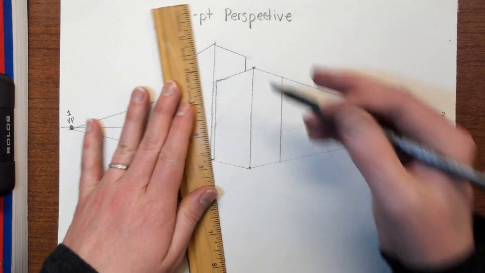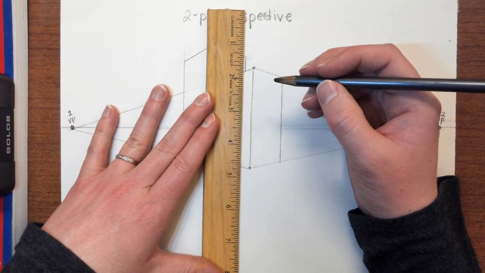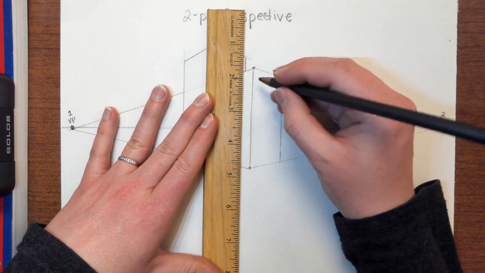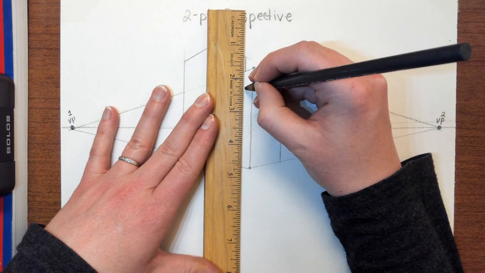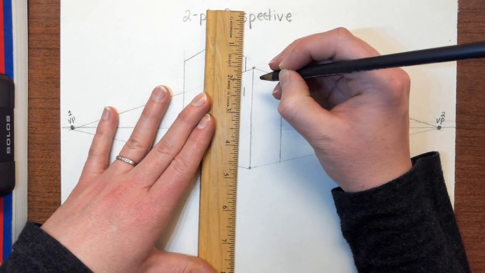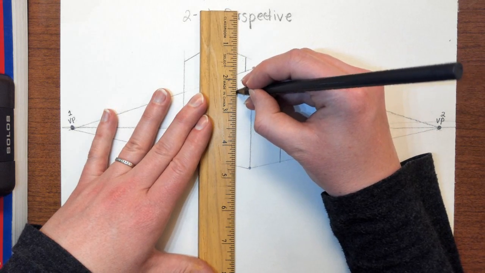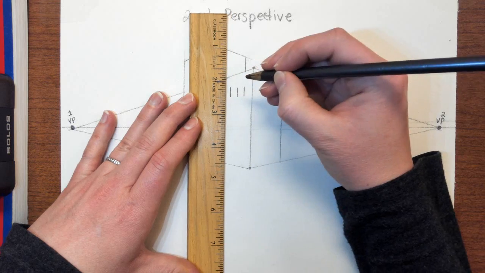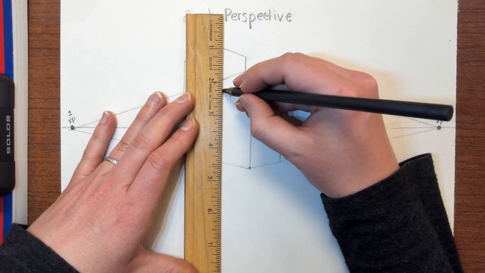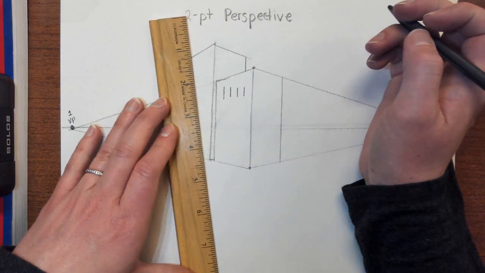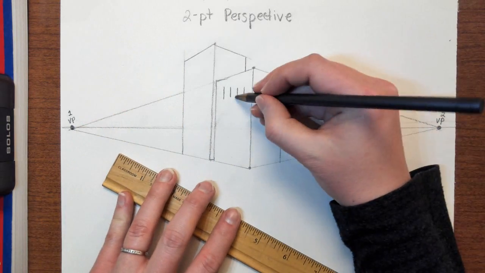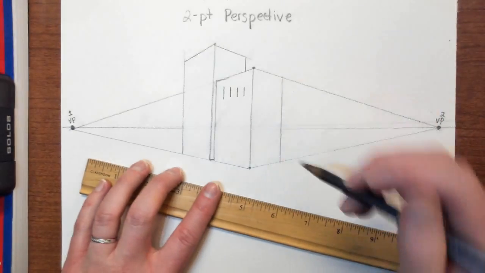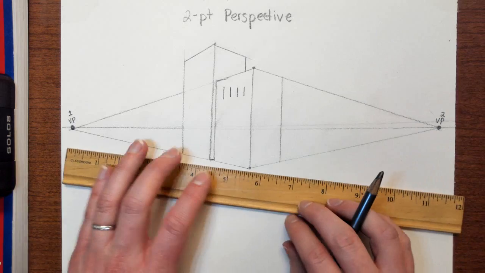So what I'm going to do is add my windows first. So I'm going to hold my ruler like I just did with this line. I'm going to hold it vertical. And I'm just creating little spaces of where I want my windows to go on my building. They can be any size you want. They don't have to be big. And I'm going to probably clean up my lines, so I'm not worried about the length of the lines right now.